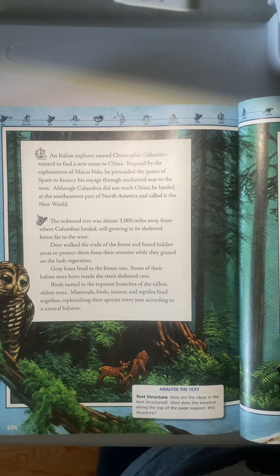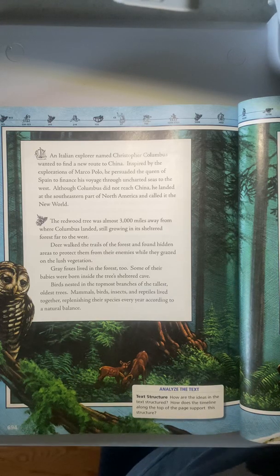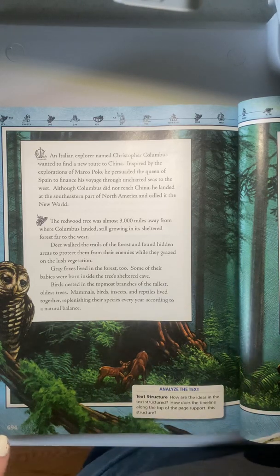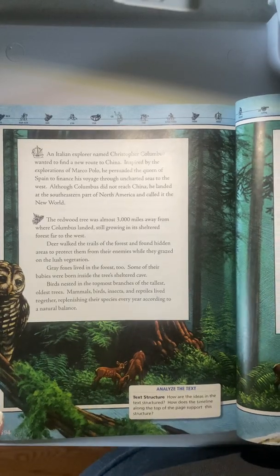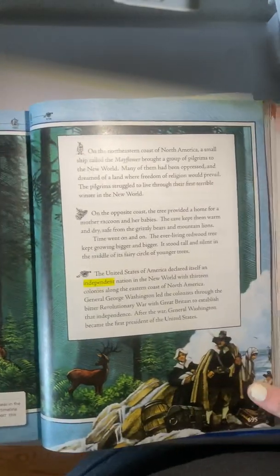Deer walked the trails of the forest and found hidden areas to protect them from their enemies while they grazed on the lush vegetation. Gray foxes lived in the forest too. Some of their babies were born inside the tree's sheltered cave. Birds nested in the topmost branches of the tallest, oldest trees. Mammals, birds, insects, and reptiles lived together, replenishing their species every year according to a natural balance.